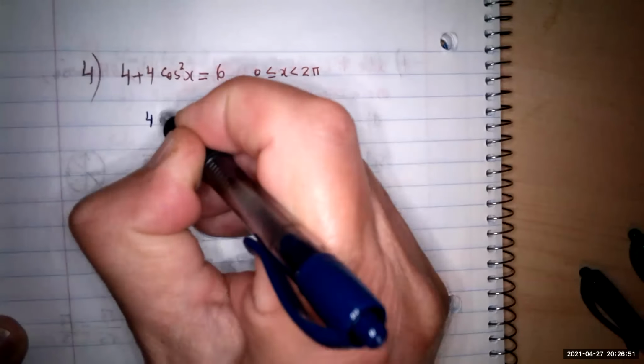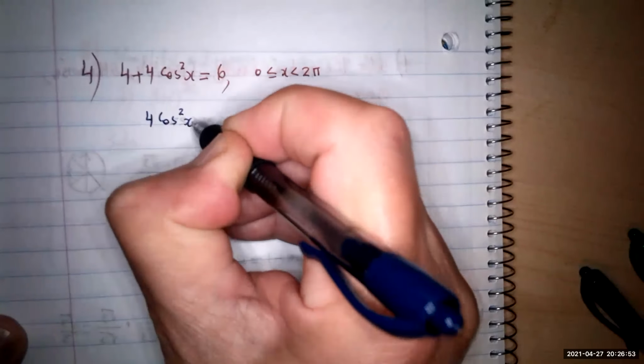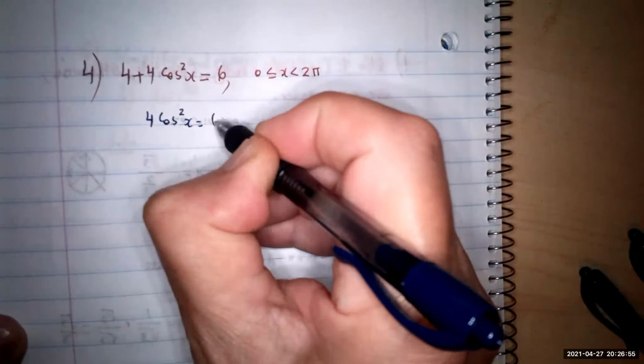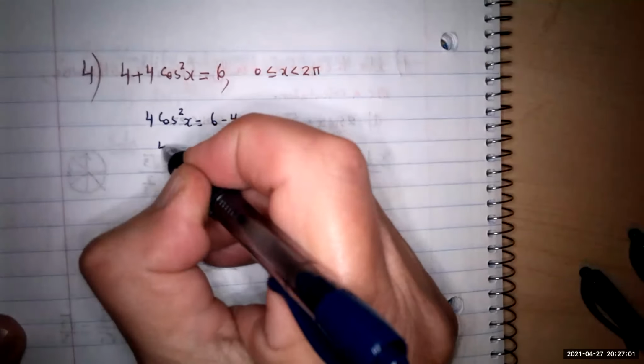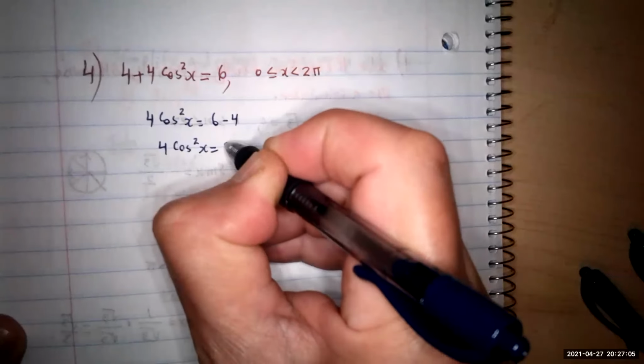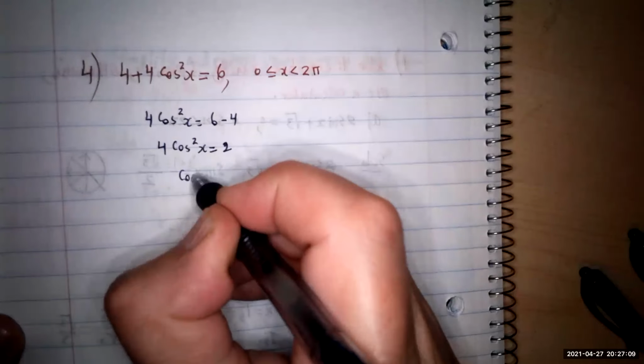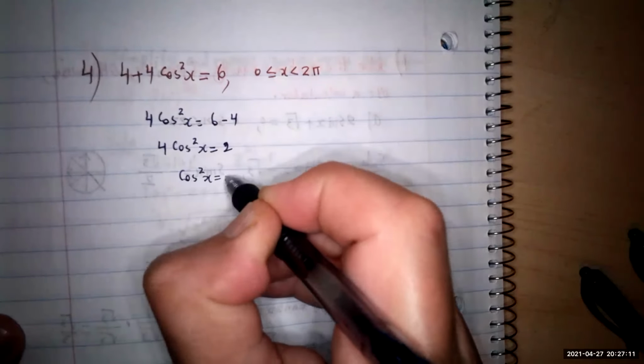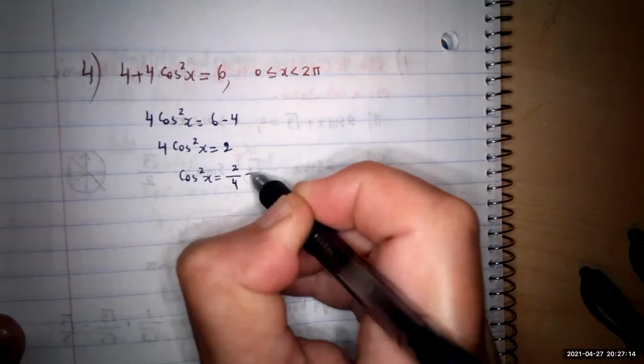So 4 cosine squared equal to 6 minus 4. That gives us 4 cosine squared of x equal to 2. We divide by 4, so that gives you cosine squared of x equal to 2 over 4, which is going to be 1 half.